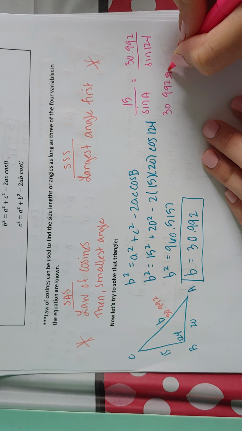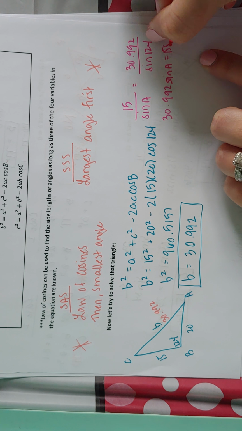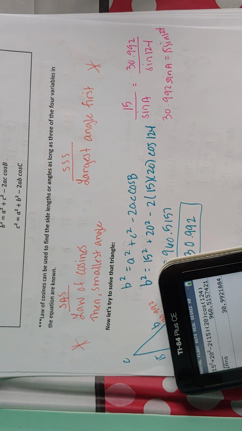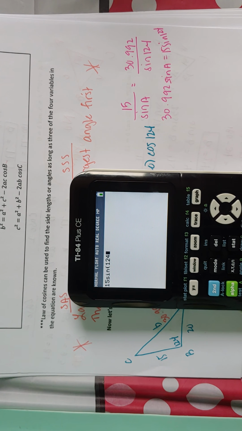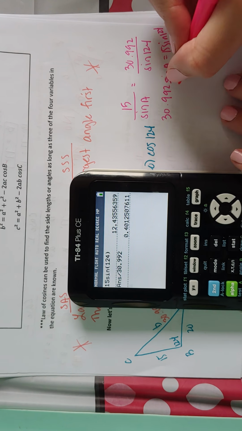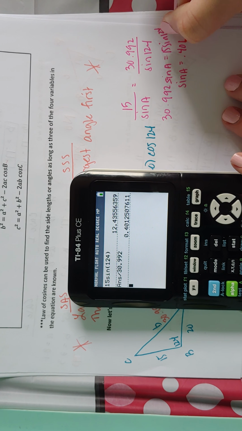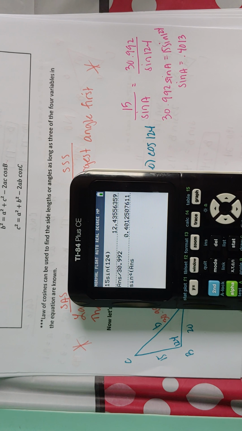Sine of A equals, I'm going to run out of room, 15 sine of 124. So you're going to do 15 sine of 124 divided by 30.992. So we get sine of A equals 0.4013. So I'm going to do second answer.